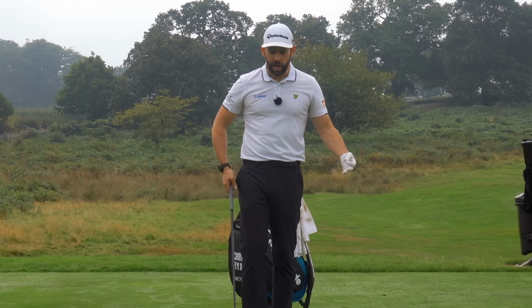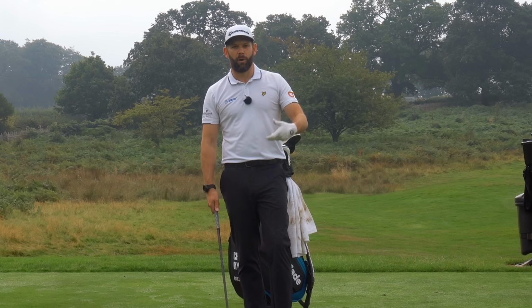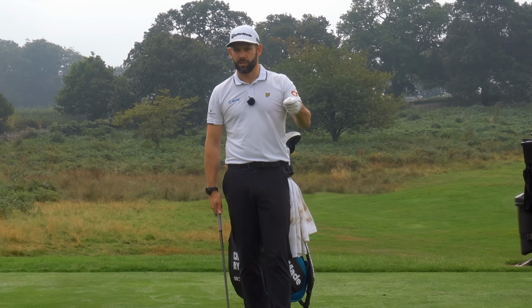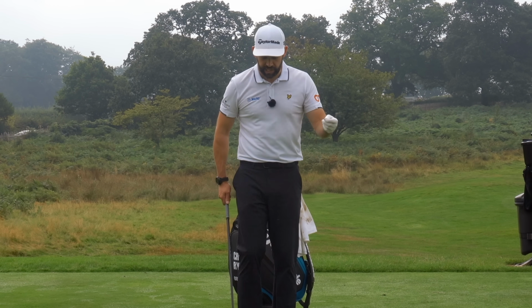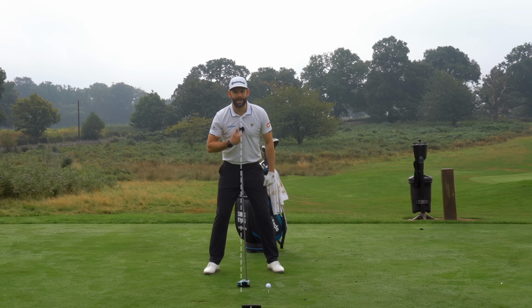So if we're looking to change this attack angle, this -6, which is really, really common, and get it to a positive number, there are going to be a couple of things to do. We're going to look at setup, and I'm going to give you a couple of drills that you can do within your swing. Setup is key.